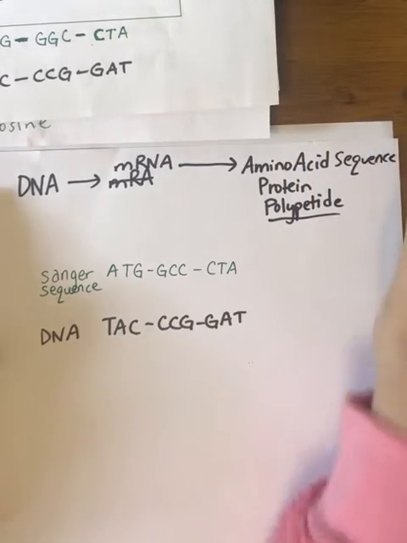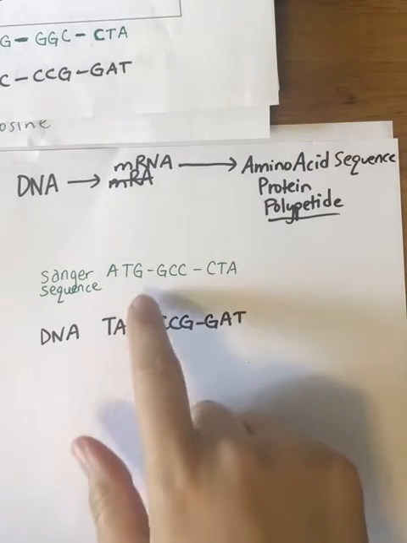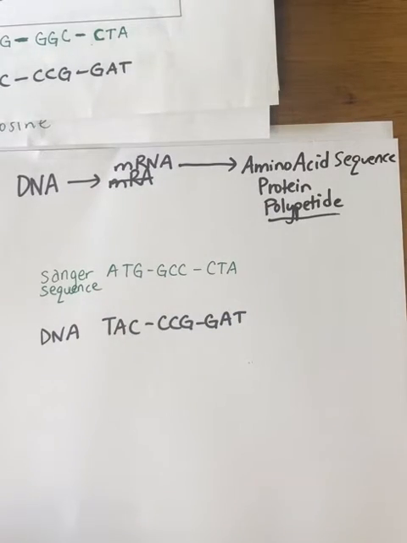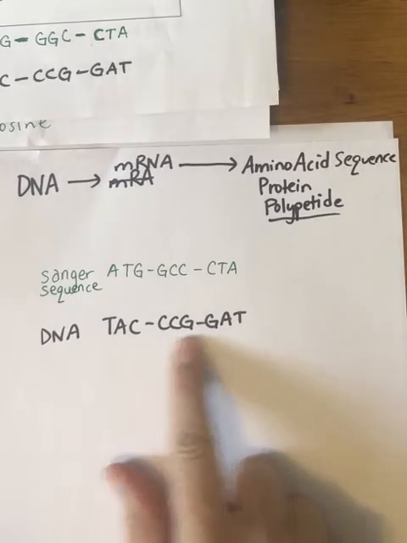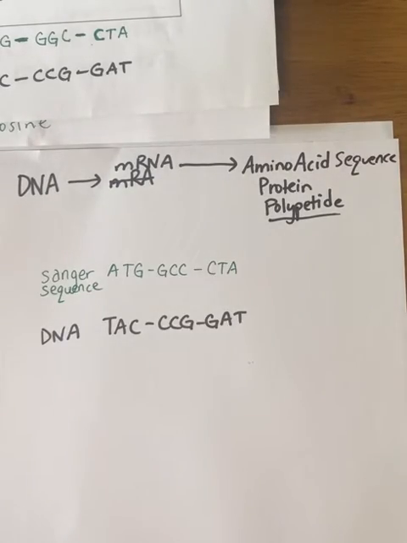So in lab, you're basically going to use your Sanger sequence to figure out your DNA. Now, the next step in lab, and it's a question on there, it says figure out the Sanger sequence, then it says to figure out the DNA. The next question is to determine the mRNA by matching the nitrogen bases to your sequence. So I'm giving my original example here.